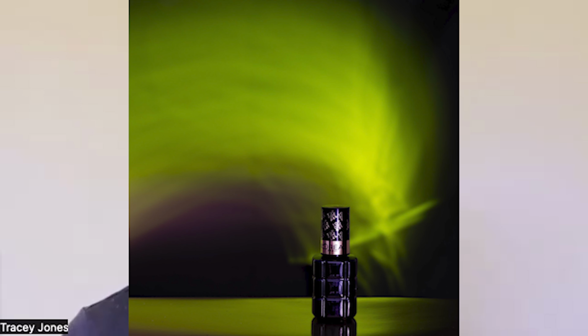Although it is called a background, it's still a very important part of your image. Get creative with using different colors in your background to help tell the story of your product or brand. You could also use lights in your background to create different techniques and different effects, like I have done here with this nail polish photo.